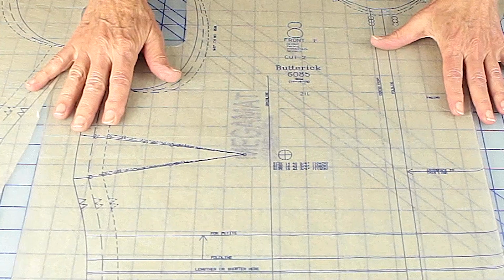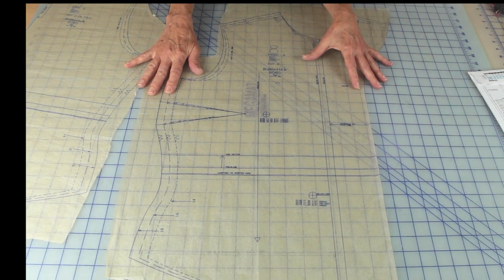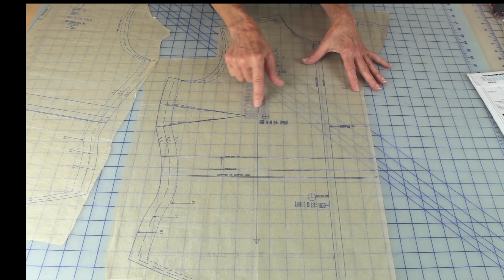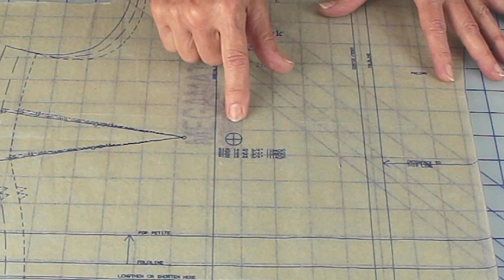It's just a number. Then I take a look at the pattern tissue, and most patterns, especially multi-size patterns, have a finished garment measurement. That's what this is.